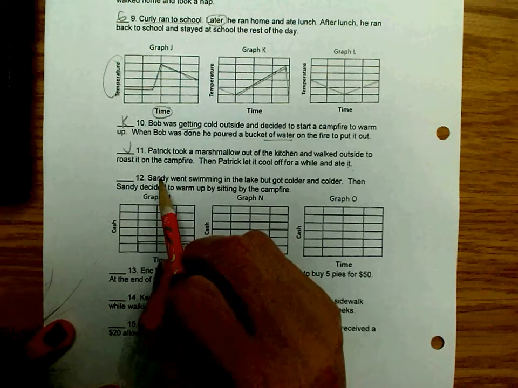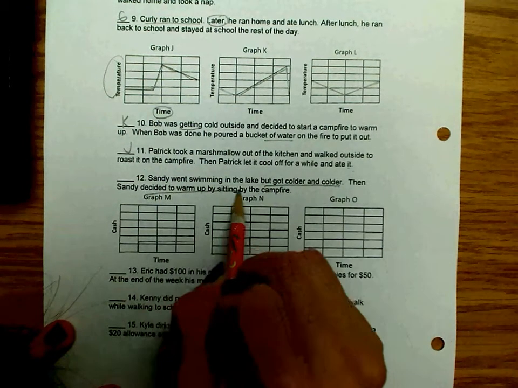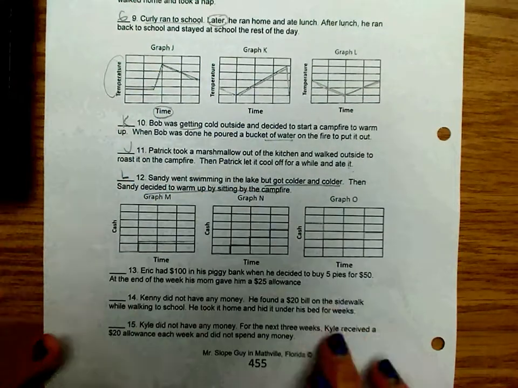Sandy went swimming in the lake but got colder and colder. Then Sandy decided to warm up by sitting up. Yeah, so colder and colder, warming up. So L makes sense. I like this last one.